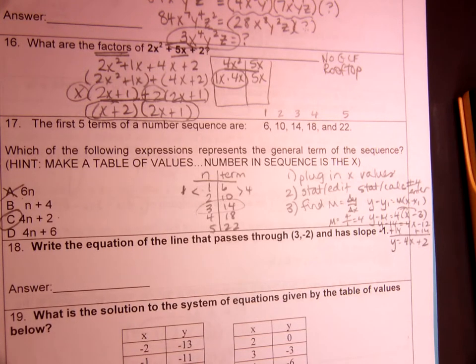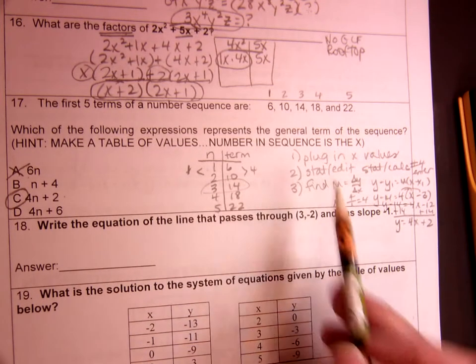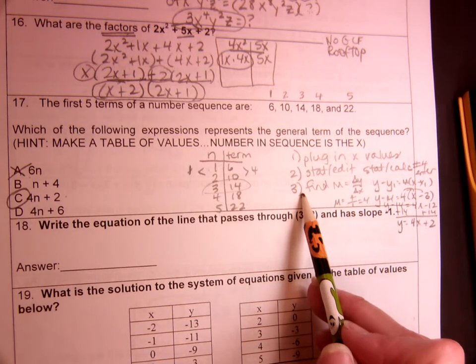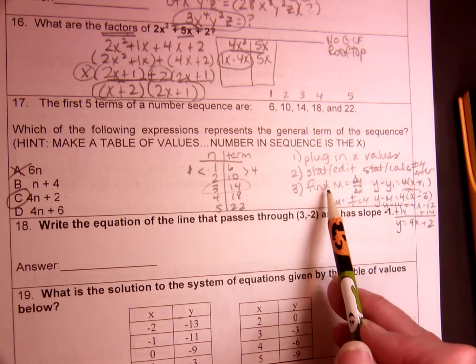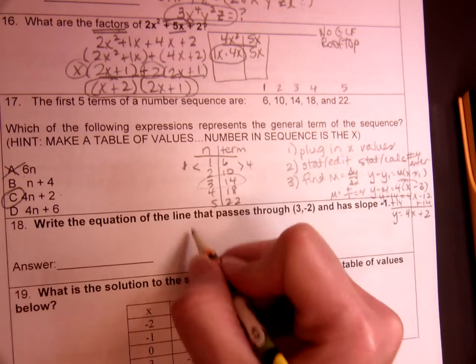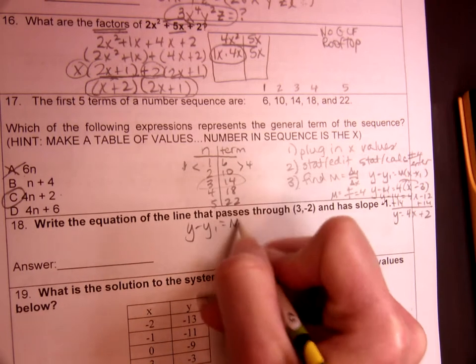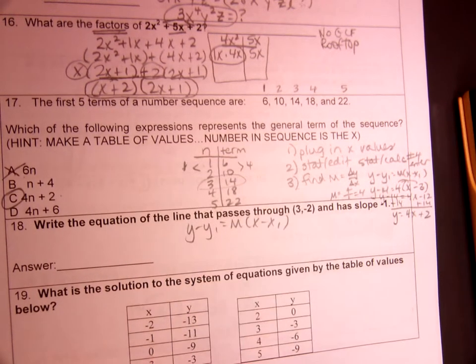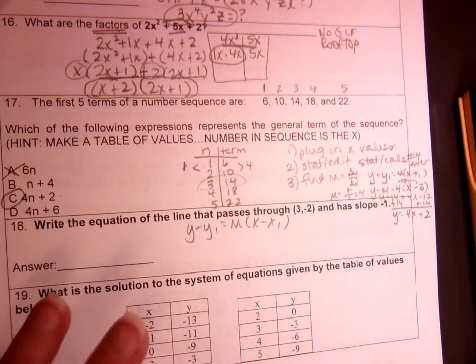Number 18 is very similar to the strategy number 3 that we found here, except it already tells you what the slope is. Okay, so all we have to do is use this formula, y minus y1, and plug in the appropriate numbers, and it'll give us our equation right away.